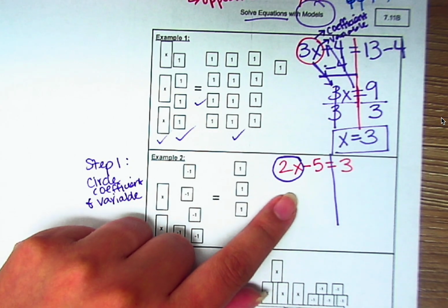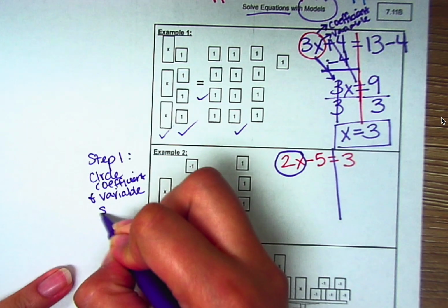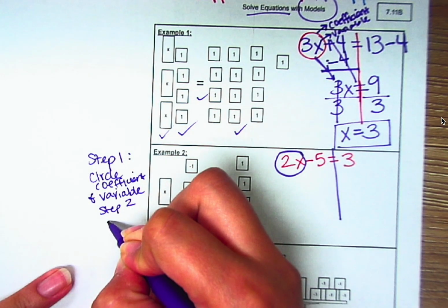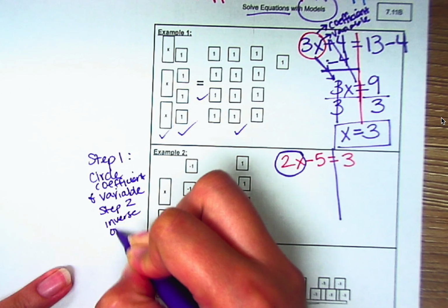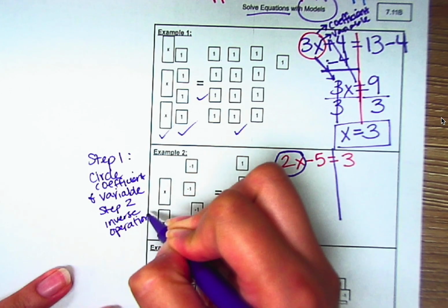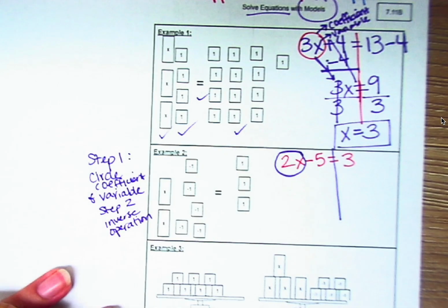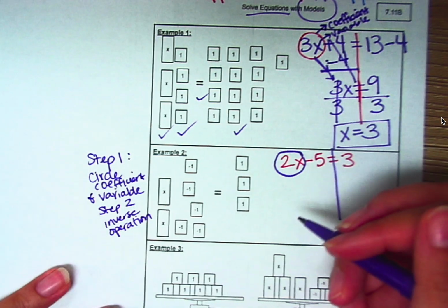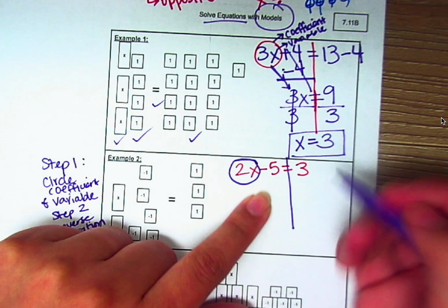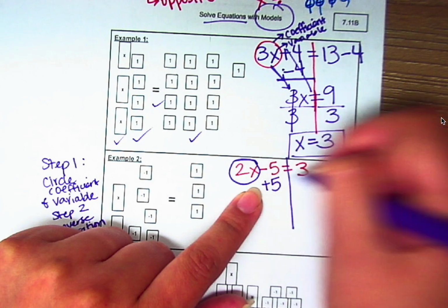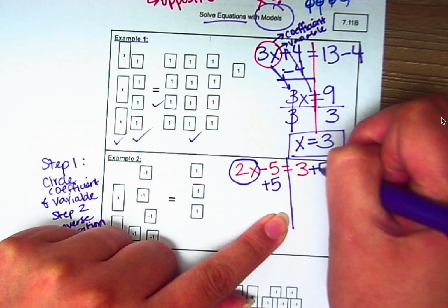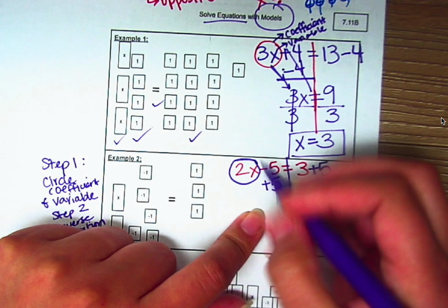Now I'm going to do inverse operation. So that's step 2. So inverse operation. I'm okay if you just write opposite right here. So let's look over here. The opposite of -5 is +5. Do the same thing on the right side.